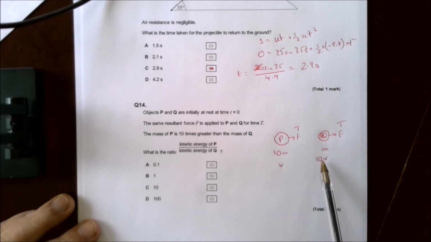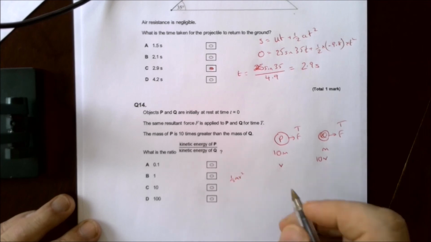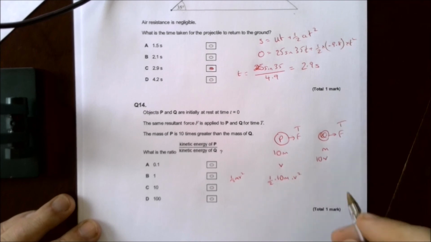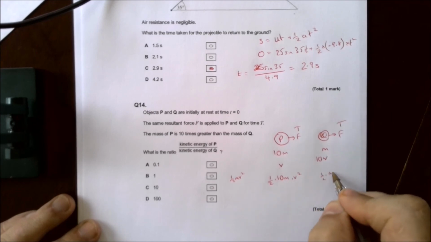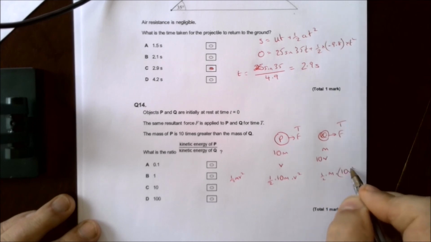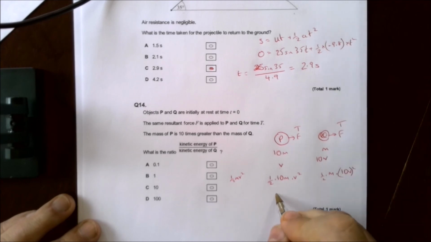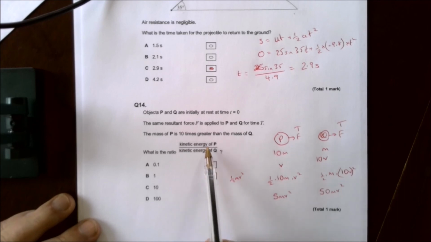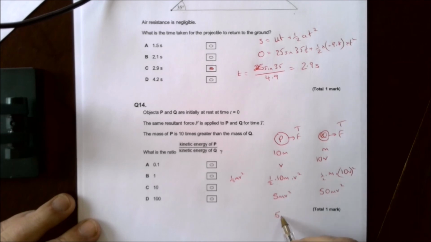If we look at the kinetic energy, so we know kinetic energy is a half mv squared, so that's a half times 10m times v squared, and this one is a half times m times 10v all squared. So this is 5mv squared, and this is 50mv squared. So the kinetic energy of P divided by the kinetic energy of Q is 5mv squared over 50mv squared, which is 0.1.